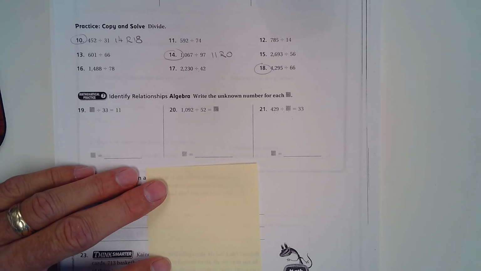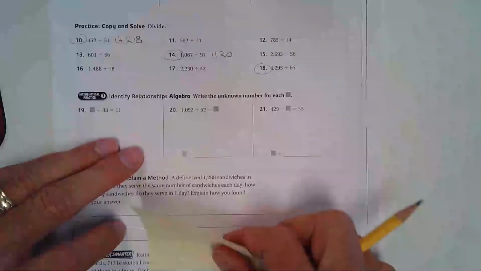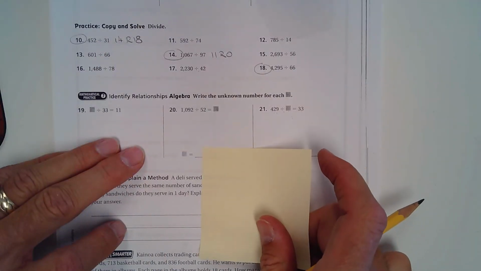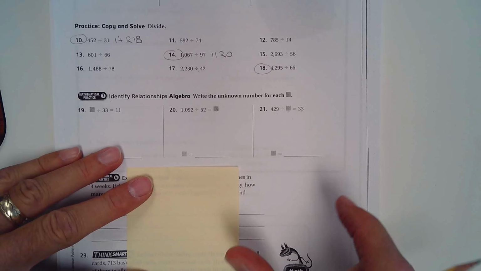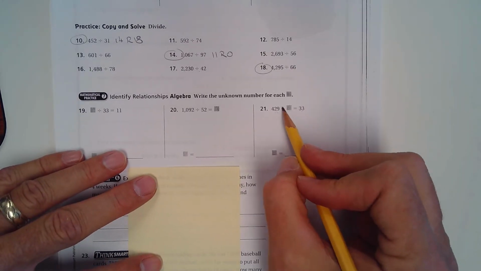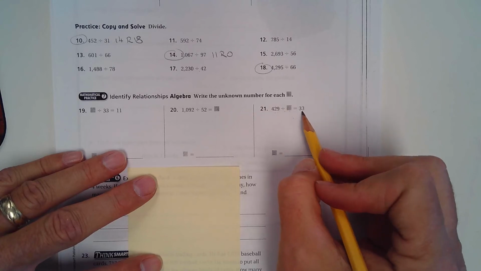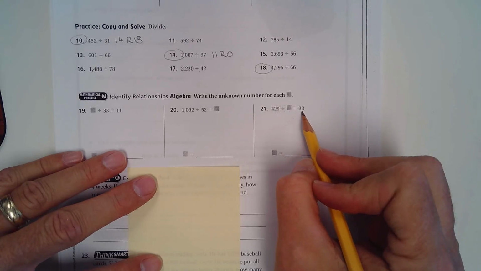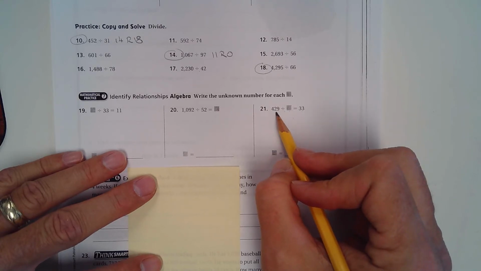I'm tempted to show you the algebra way to solve this. Well, we need to figure out what this is, right? So how many times does 33 go into 429? That's all we need to do.